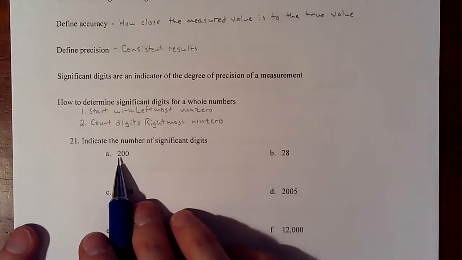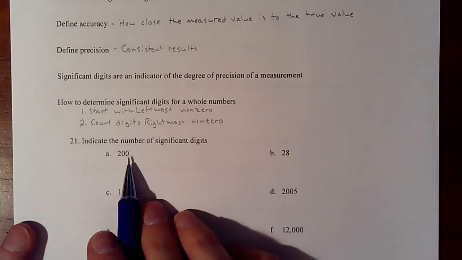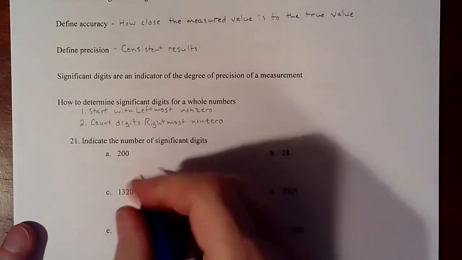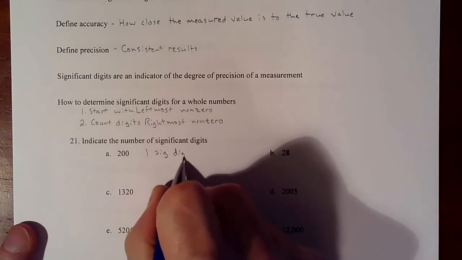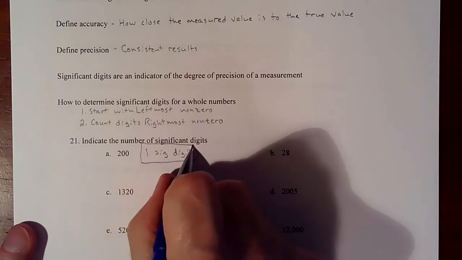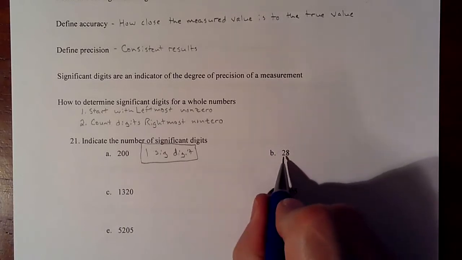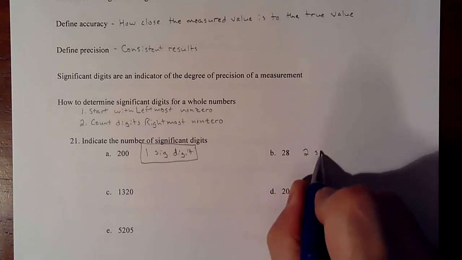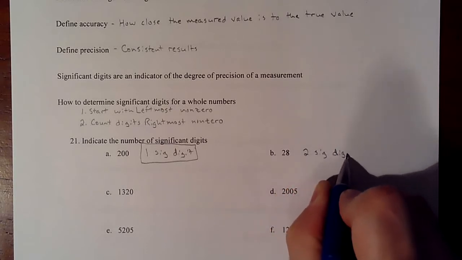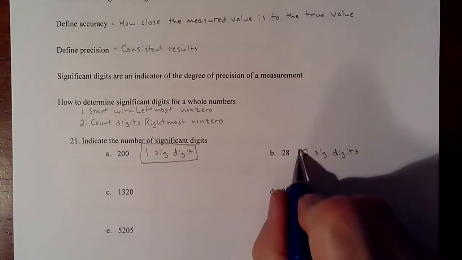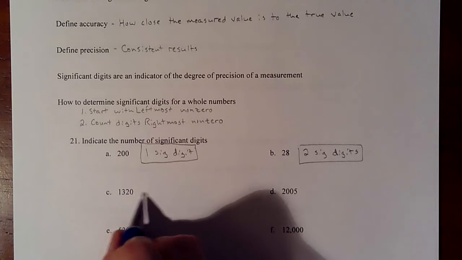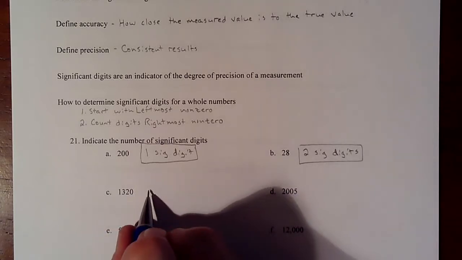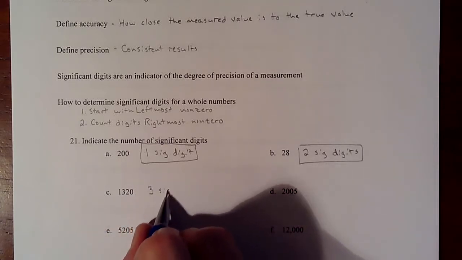On this one in particular, we start on the left, and there are no other values to the right of the two. So we have one significant digit. And then here we start on the left. We don't have any zeros after it, so we have 2 significant digits. If we go to the third one, we have 1, 2, 3, and then we stop because it's zeros after that. We're only counting the non-zeros. So we have 3 significant digits.